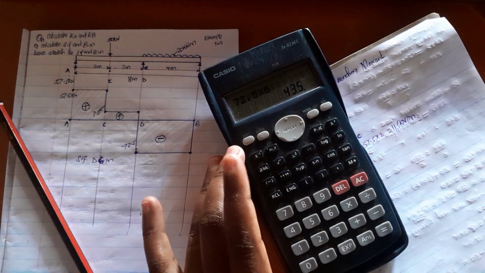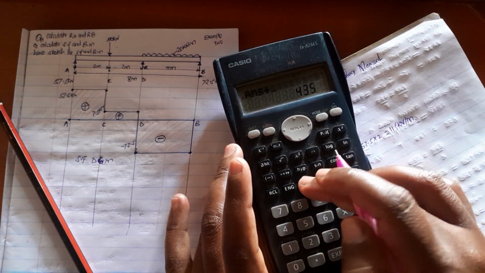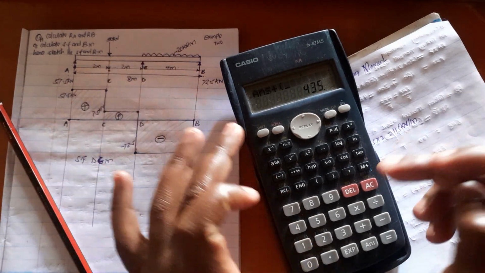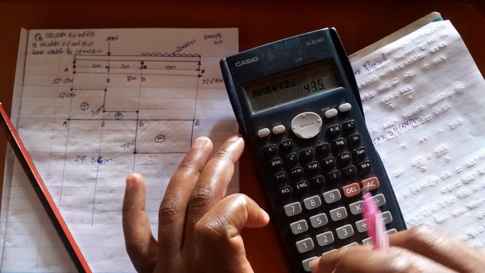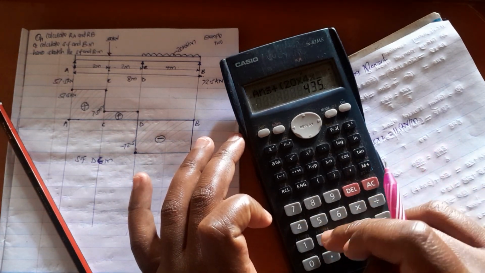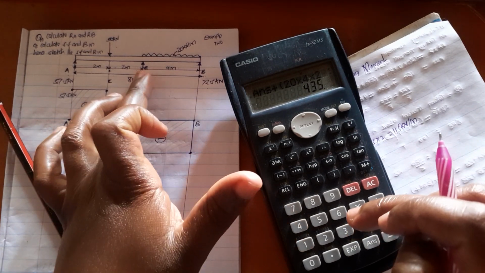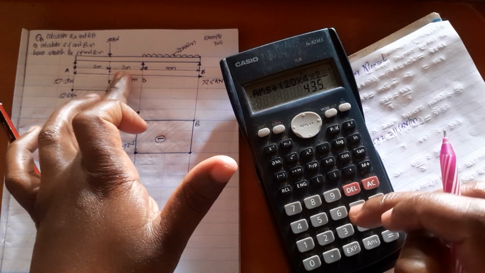I'm just showing you. Plus, you can do it and see the same, plus this UDL load, which is 20 multiplied by 4 multiplied by 4/2 to make it a point load, plus this distance.